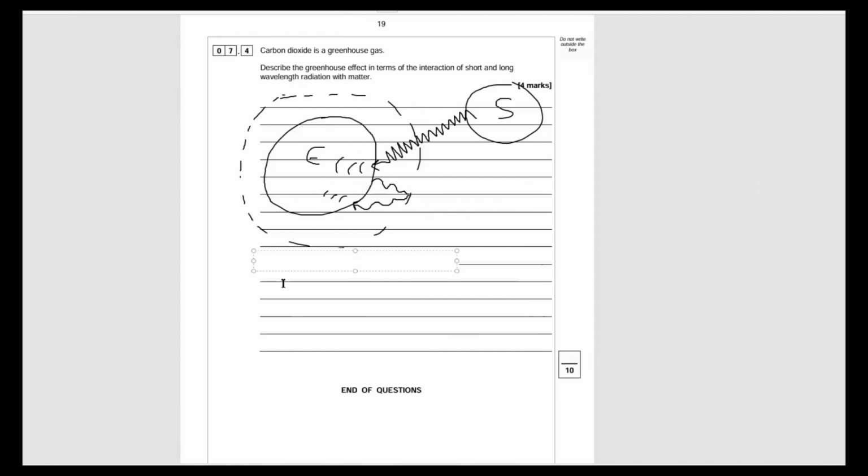So I'm going to say in words, short wave radiation passes through the atmosphere. Look at the way I've spelled radiation. It takes me forever.